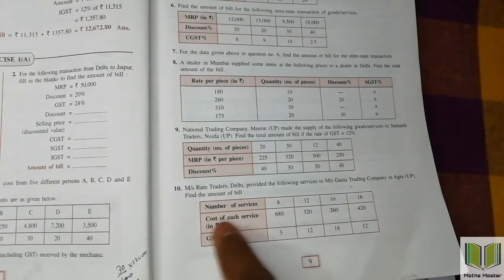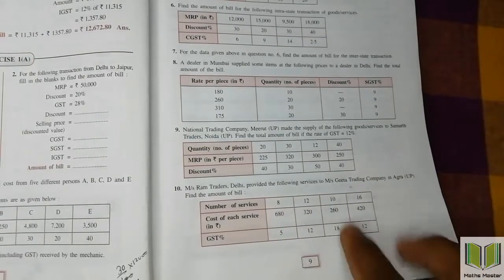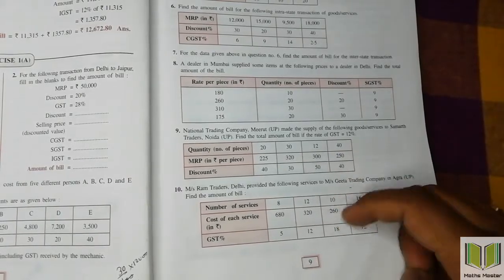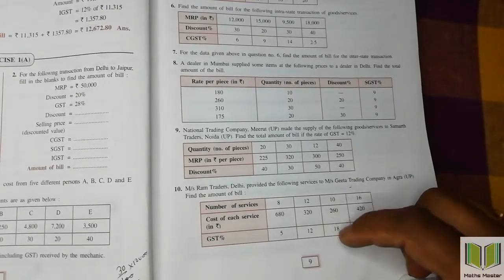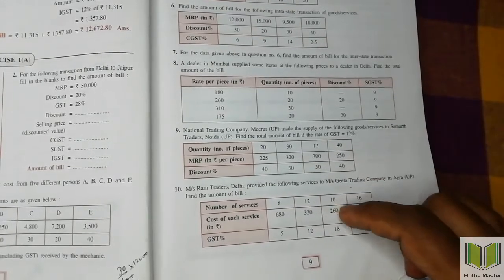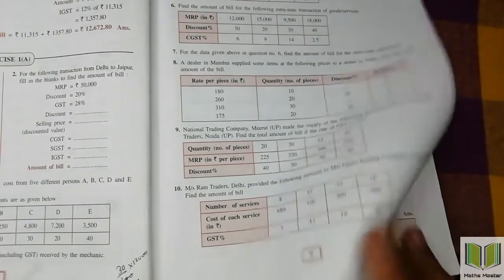Number of services, cost of each service, 680 into 8. You do it this way. I'm doing the middle one, which is easier. 260 into 10, which is 2,600 rupees, will be the cost of the service. And GST on top of it, 18% of 2,600, you calculate and you'll get your answer for that particular part.